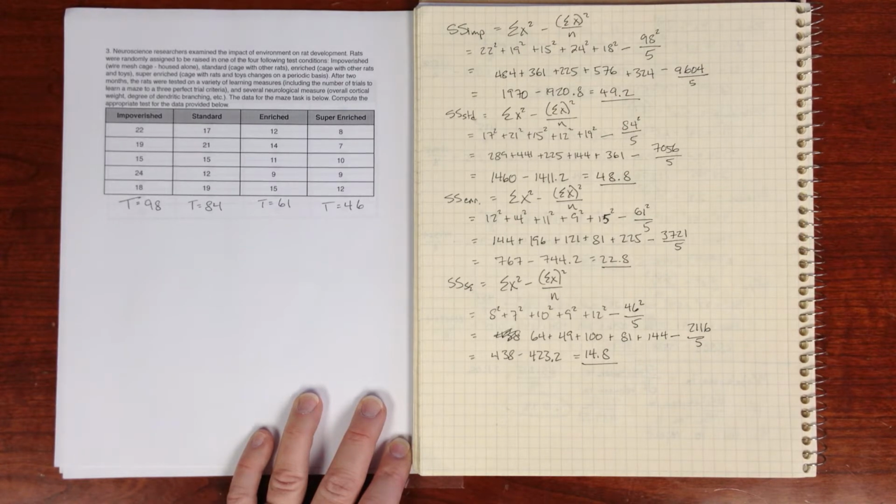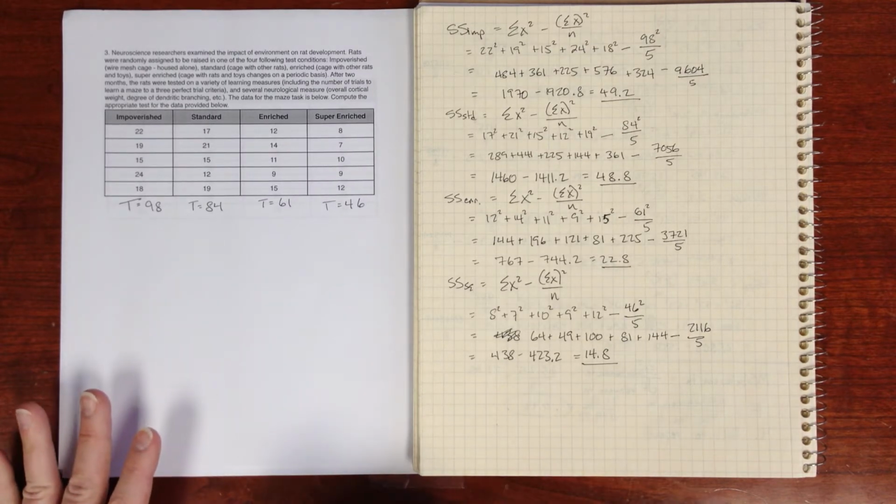So after 2 months, the rats were tested on a variety of learning measures, including the number of trials to learn a maze to a 3 perfect trial criterion. So fewer trials to learn it means they're smarter, they're better at it, and other neurological measures. But the data for the maze task is what we're concerned with. Compute the appropriate test for the data provided below.